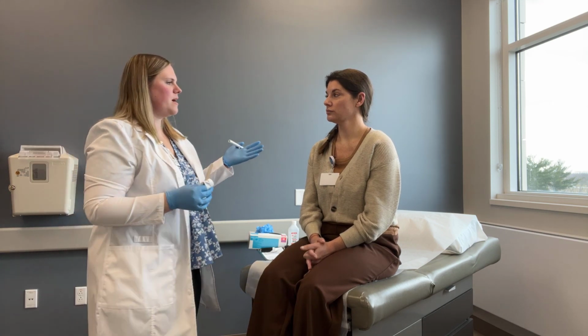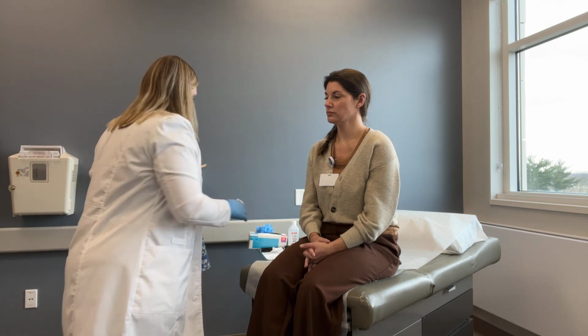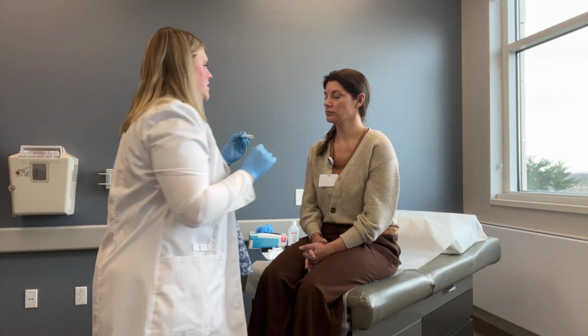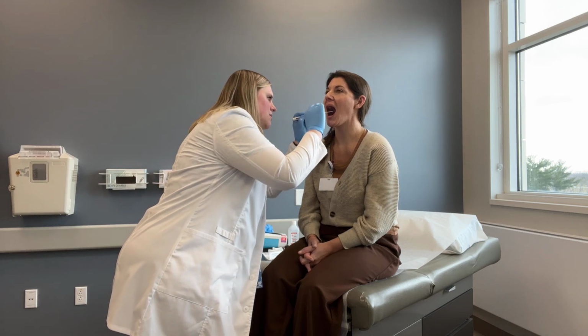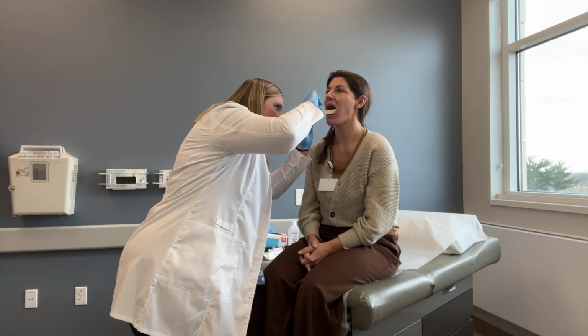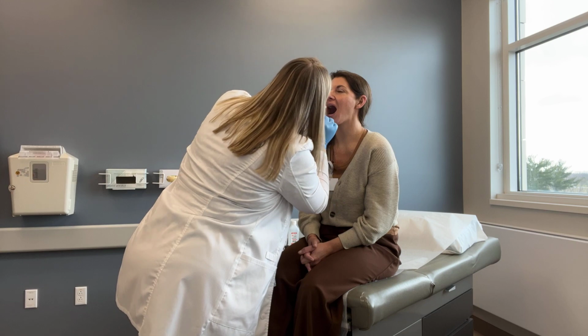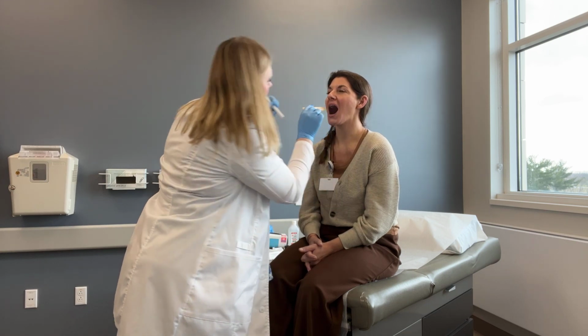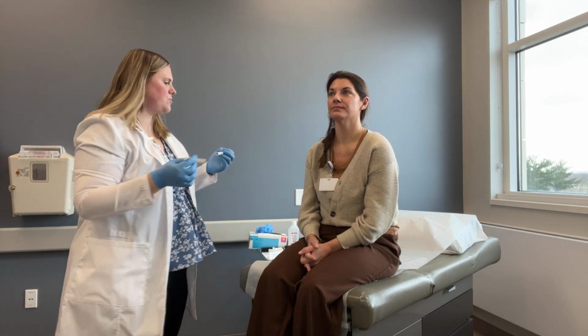So what I'm noticing from the outside, your lips are symmetric, there's no cracking, there's no scaliness, they're pink, they're not pale or cyanotic. Go ahead and look at your oral mucosa, so go ahead and open your mouth. Oral mucosa is pink, there are no lesions or swelling, there's no discoloration or white patches.